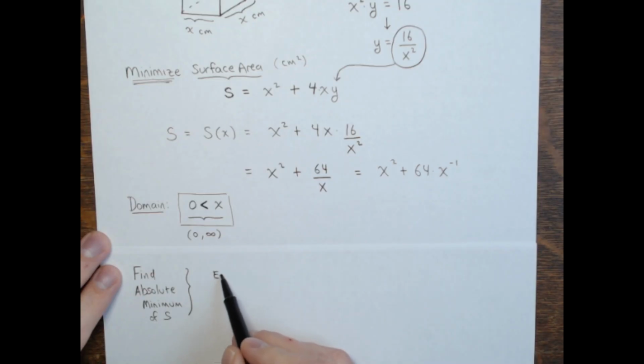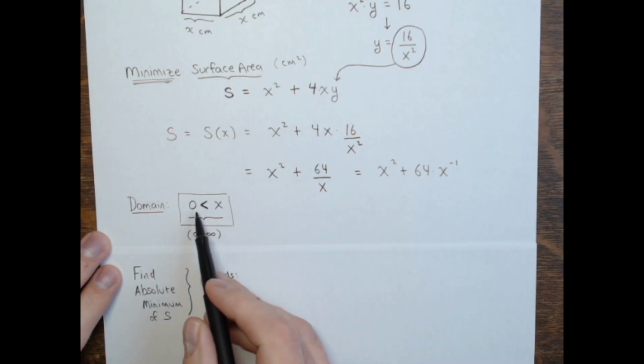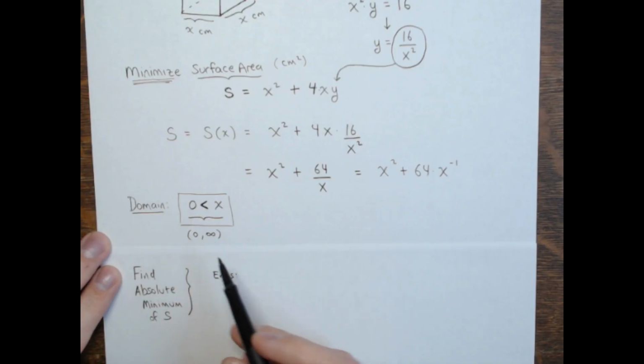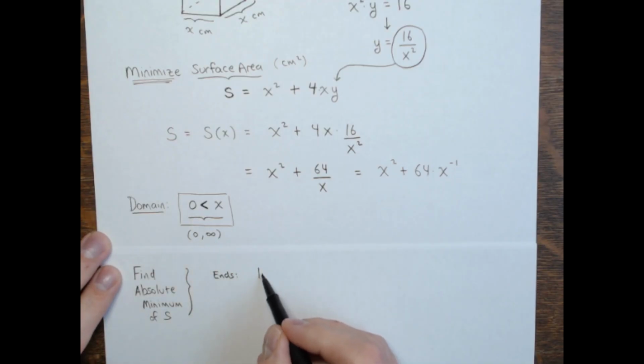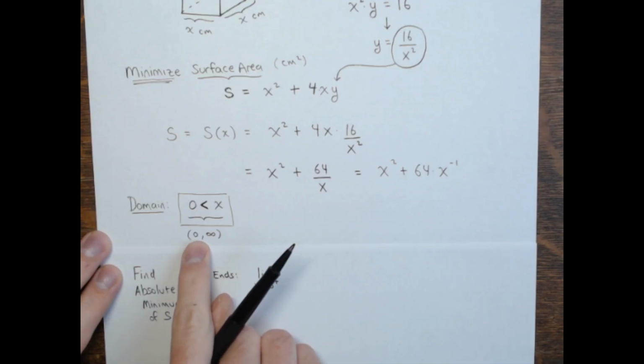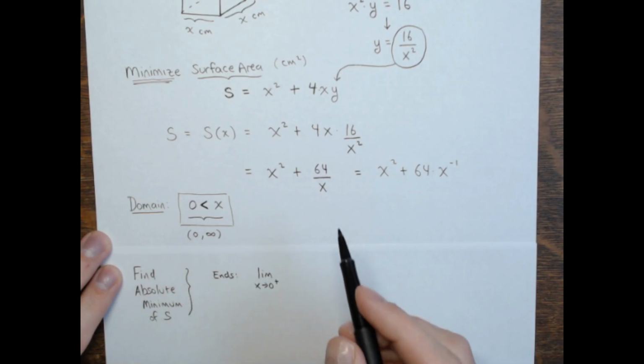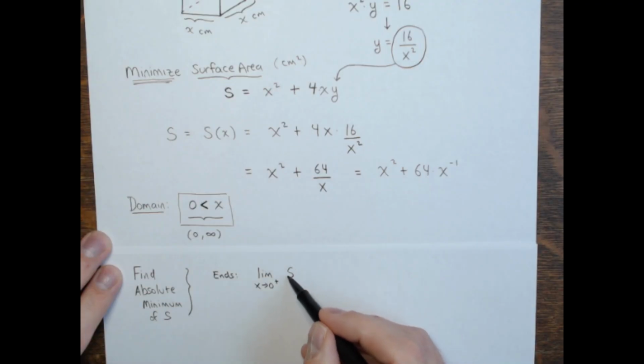So again, check the ends. Here you have to do limits because they're not included. So I would take the limit as x approaches 0 from the right, because to go towards 0, the left end, I had to approach 0 from the right of this function.